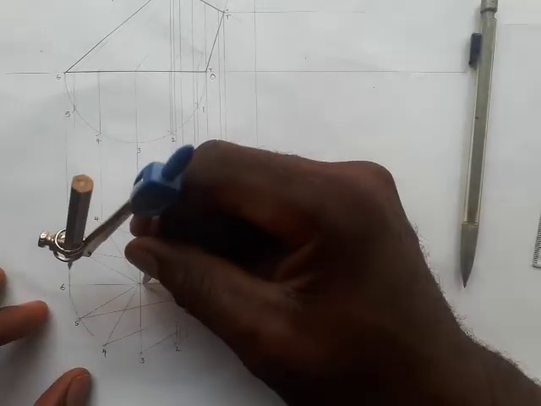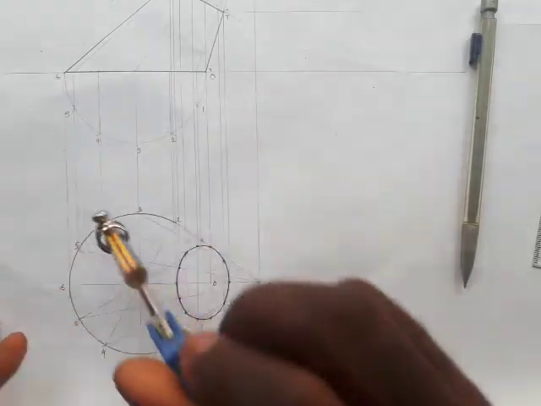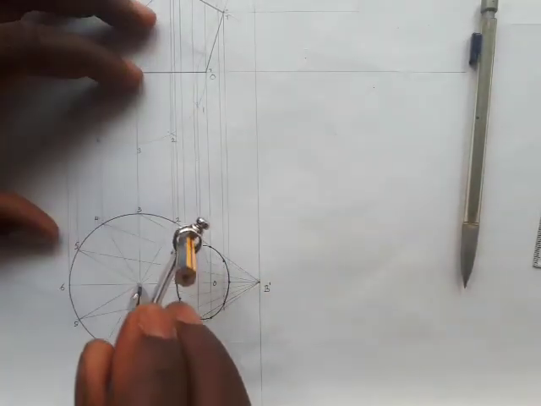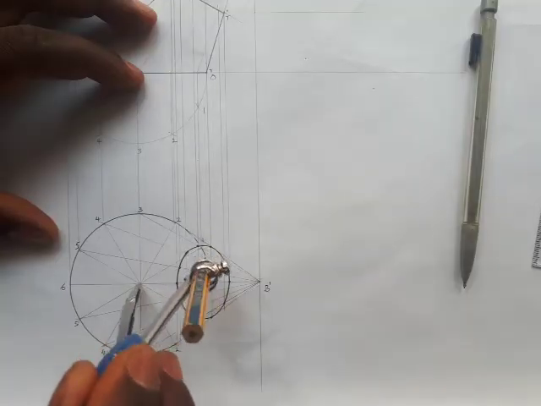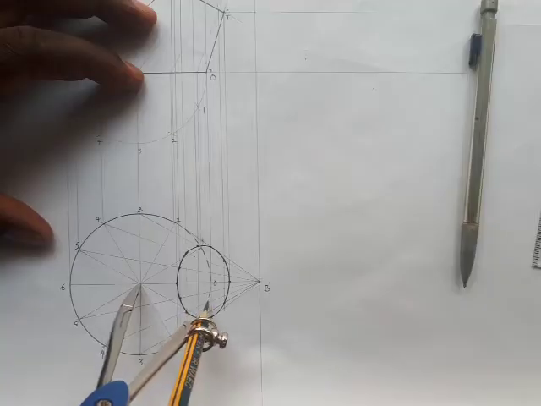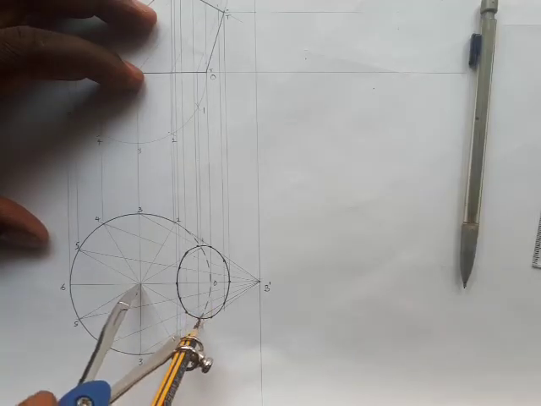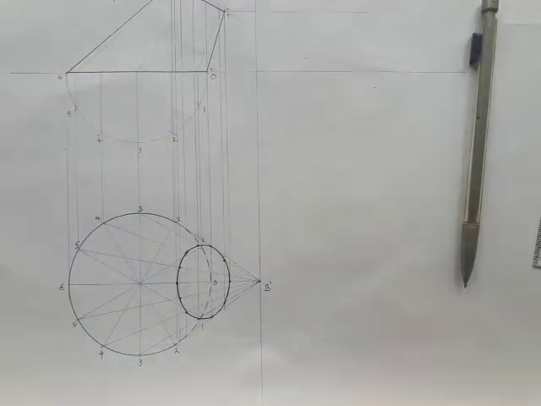So ensure to draw this visible outline up to 2, I guess. Yes, so visible outline. All right, then as you're going through this part, change the lines to hidden details, that's broken arcs. Right. All right, so that's it.